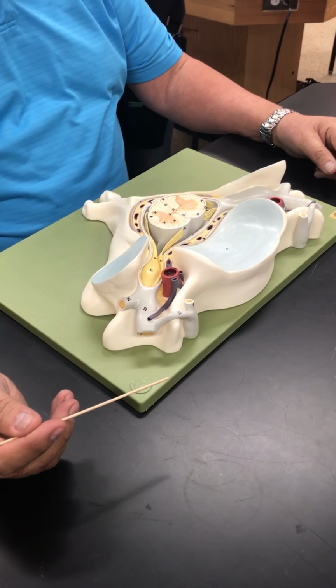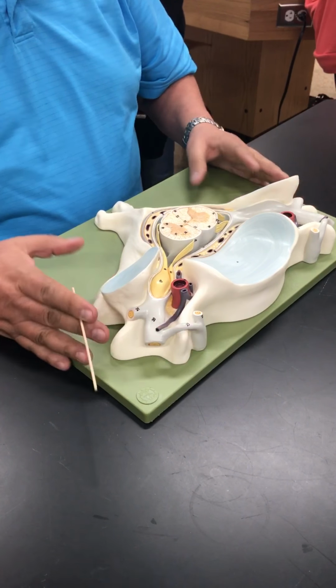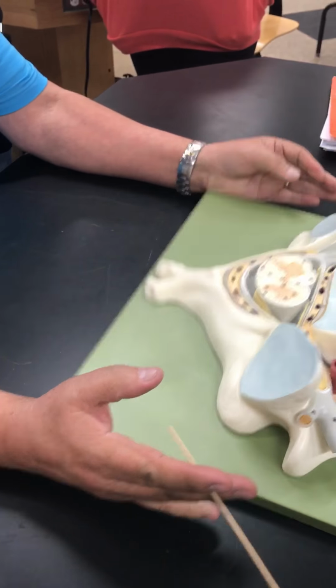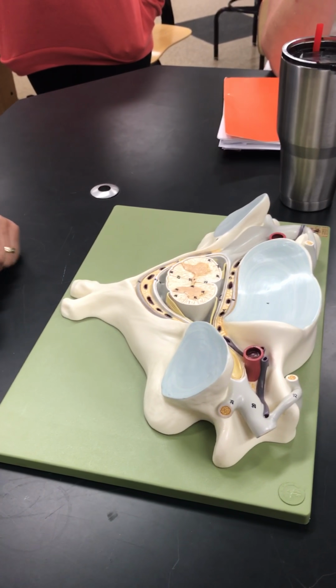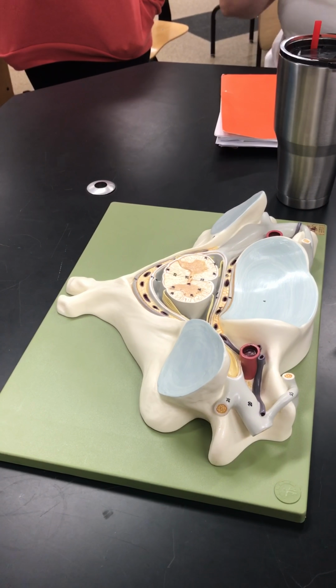Okay? So on this, we've got to be able to name the parts of the spinal cord. Give me one of those brains.